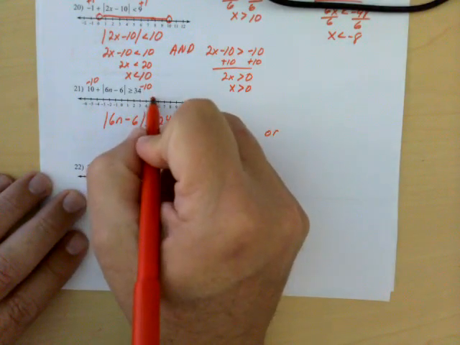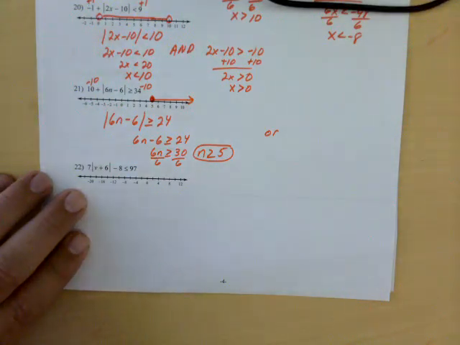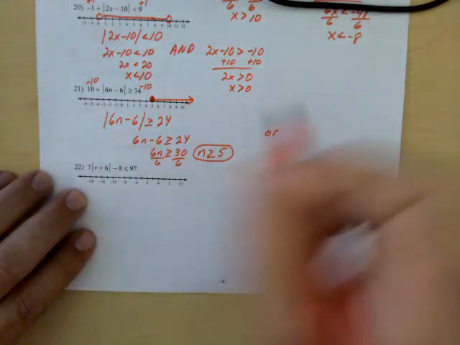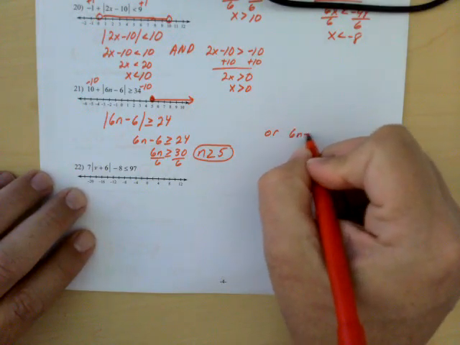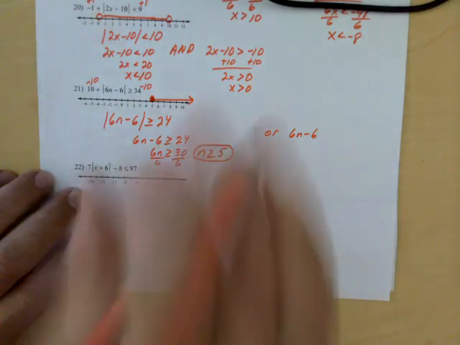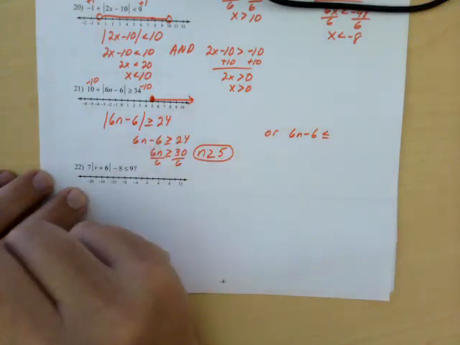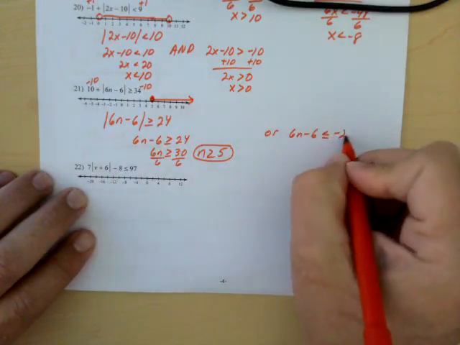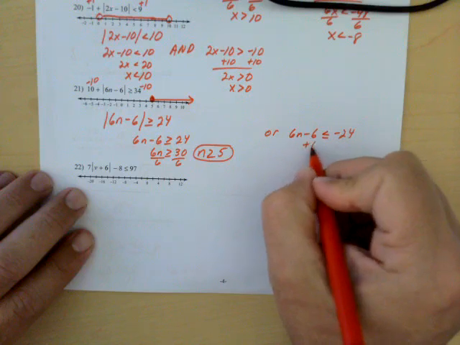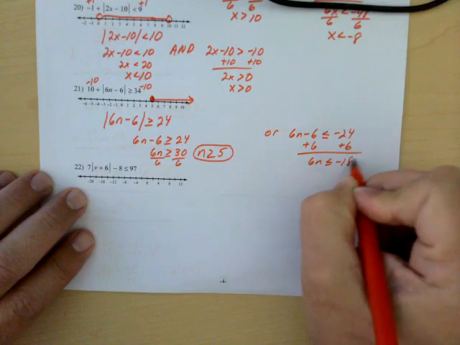So here's 5, and we're going to take all the answers to the right of 5, and we're going to include 5 because we have an open circle, or excuse me, a closed circle at 5 because it can be equal. So then you take what's inside, never change a minus sign to a plus sign, so 6n minus 6 was inside my absolute value. What I will change though, I will reverse this symbol, the inequality, and make the number negative, okay? So when I do this, I have 6n is less than or equal to negative 18.